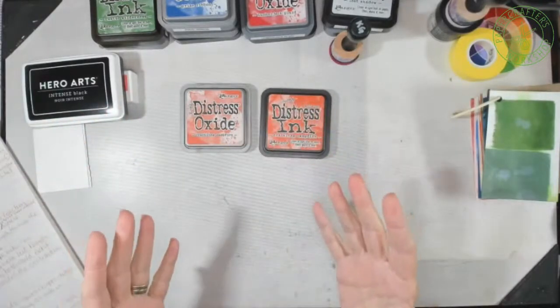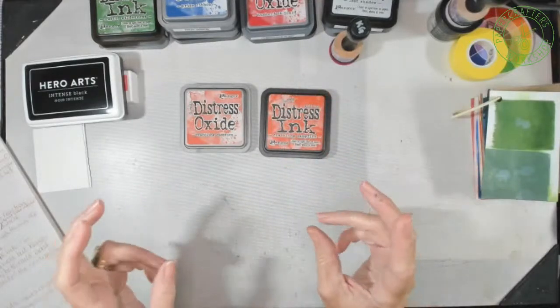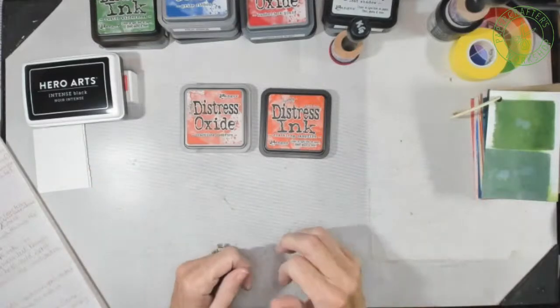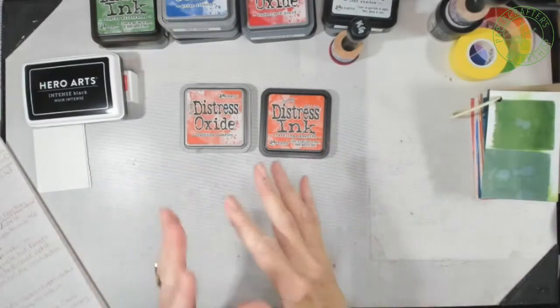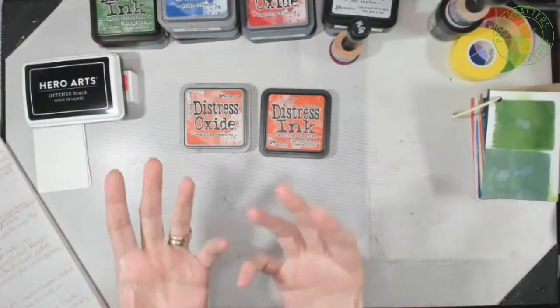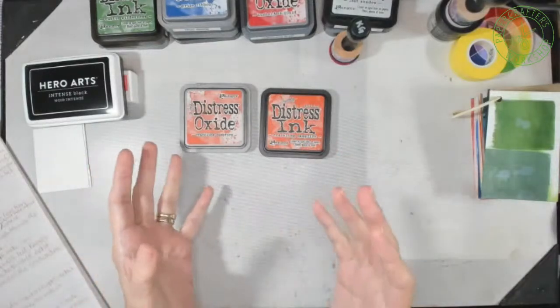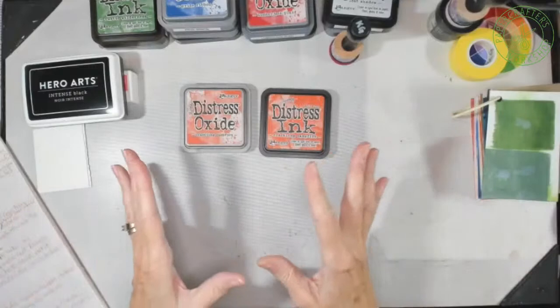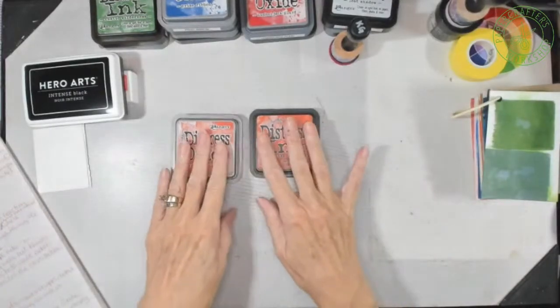So you have things such as water-based ink, you have oil-based ink, or we call that archival. You have solvent-based ink like StazOn, and they all have their sort of unique qualities in how they react to different things, whether it be water or alcohol or anything that you're using to adjust the surface and the color of the ink.